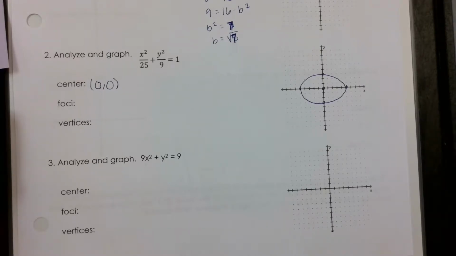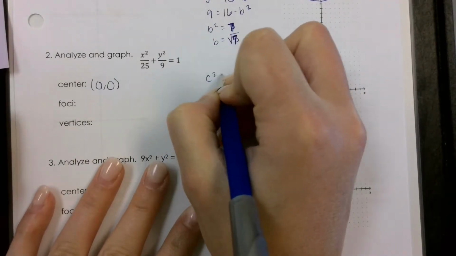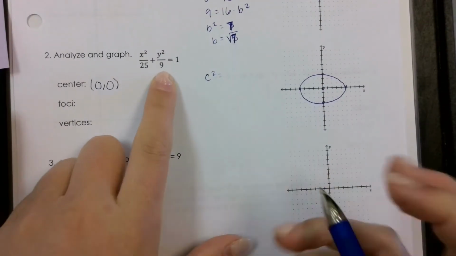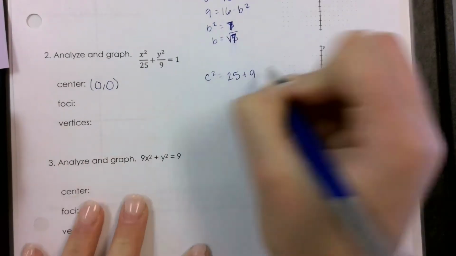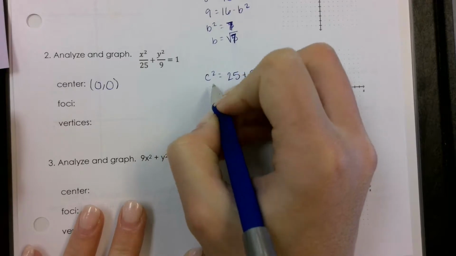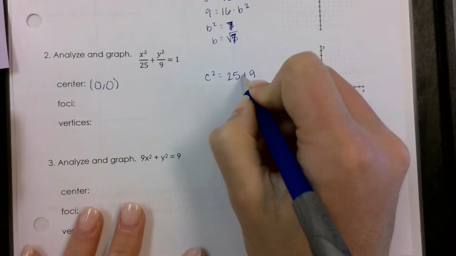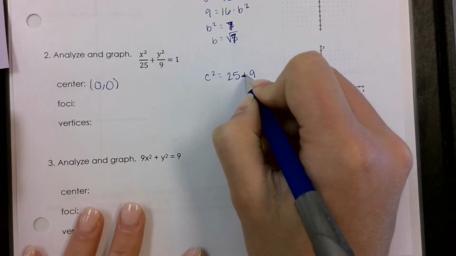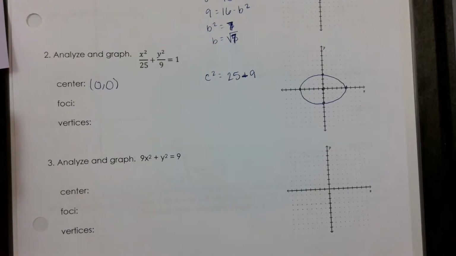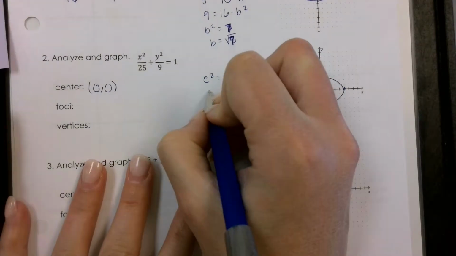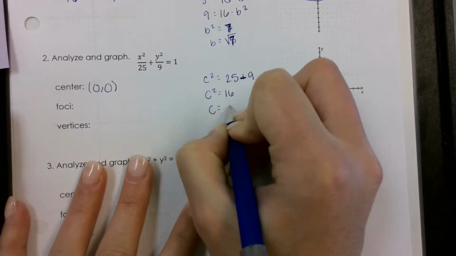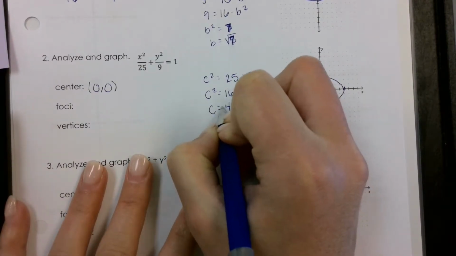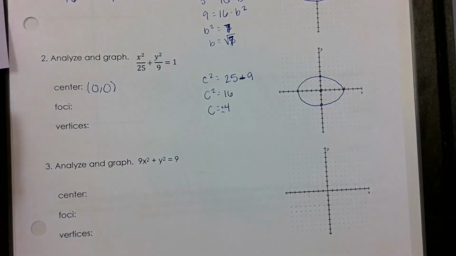Okay, so to get your focus, we've got to have that C value. So we'll say C squared equals, it's your A squared minus B squared. So we can just say 25 minus 9. Not plus, minus. And when you subtract, what do you get? 16, so C squared equals 16, so C is what? 4. Technically we get plus and minus 4, right?